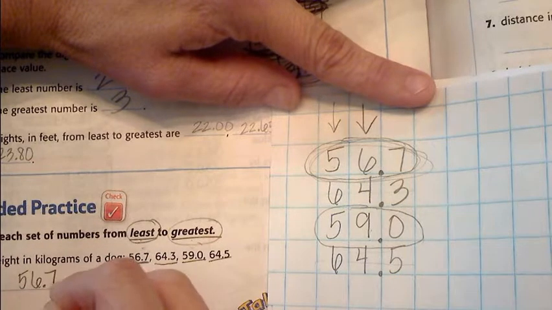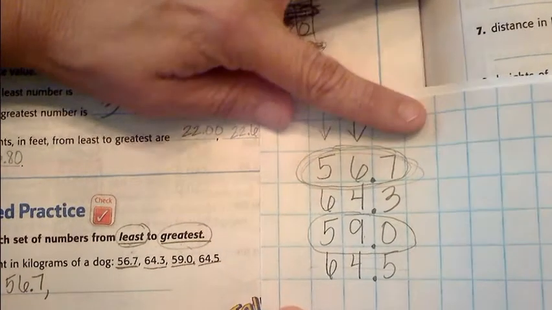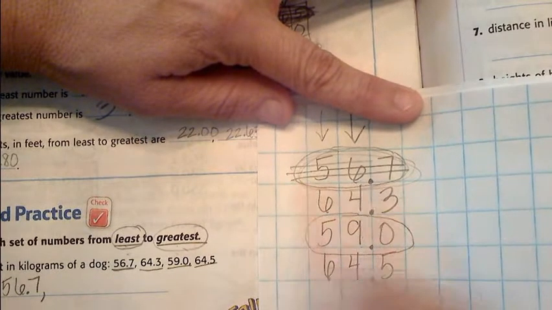56.7 is the first number. And I can put a comma after that number so I know that I've got more numbers coming. And then I'm going to just cross that one off. I'm done with that one.